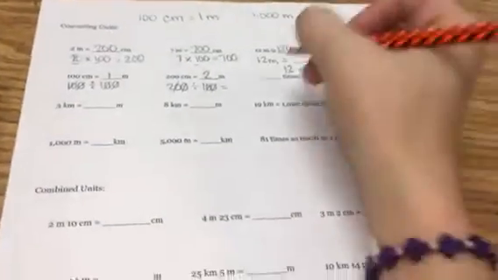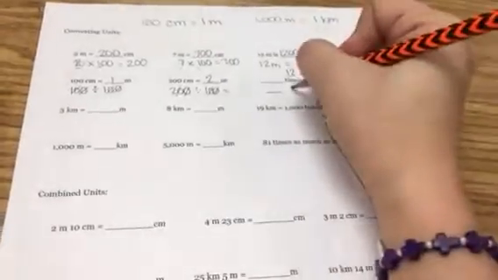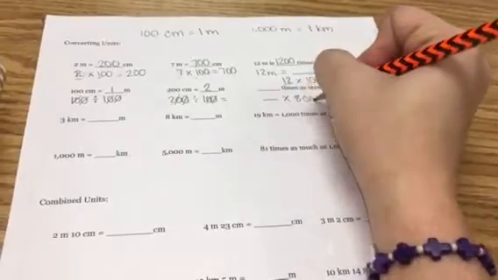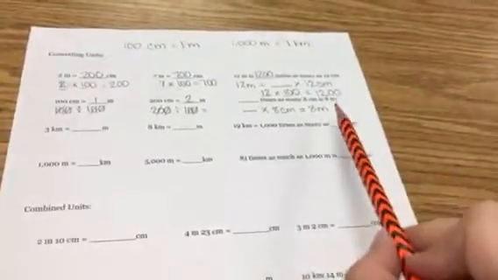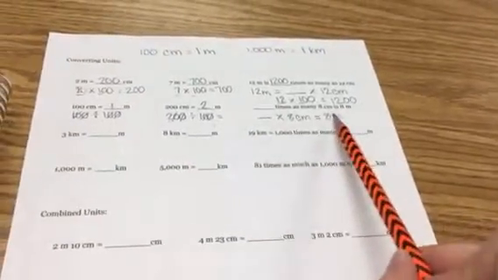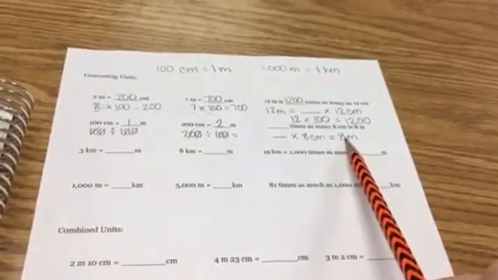Alright, now we have blank times as many, which means to multiply. 8 centimeters is equal to 8 meters. So now we're working backwards again. We're trying to figure out how many centimeters we need to get to 8 meters.